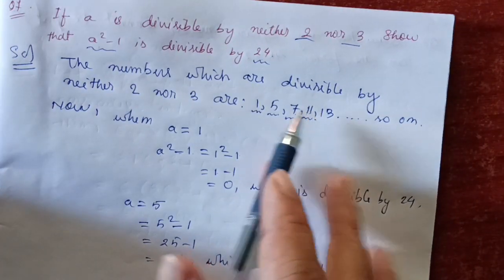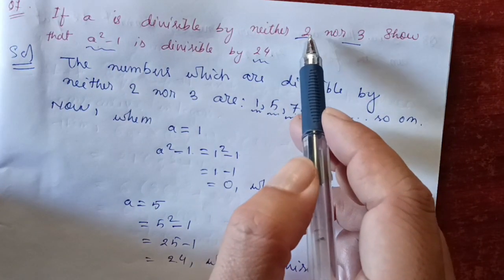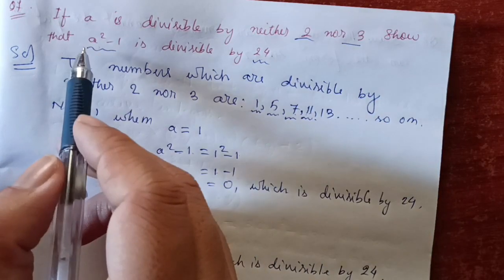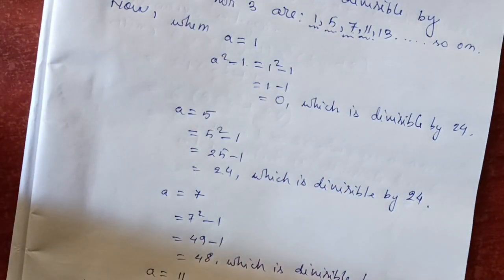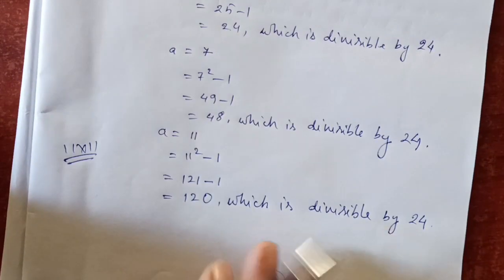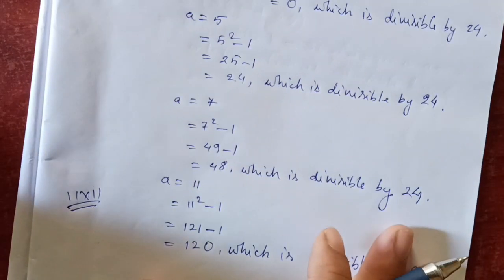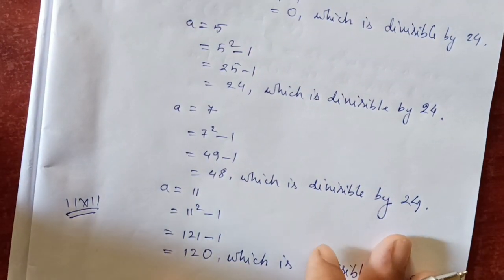So the number which are not divisible by 2 and 3, when we put in the form a square minus 1, it will be divisible by 24, right? So we already show here. Okay, so this is the question, you can solve easily.